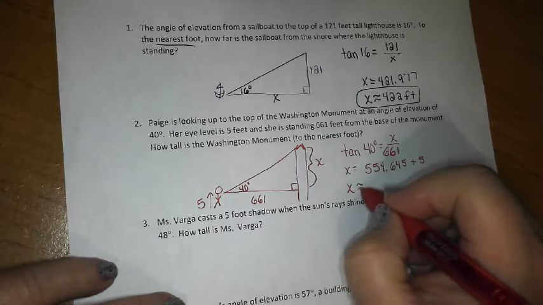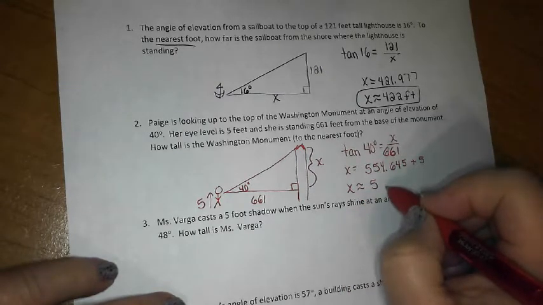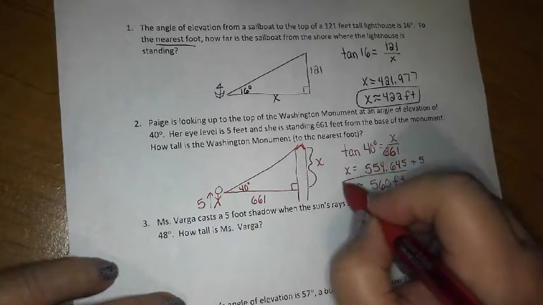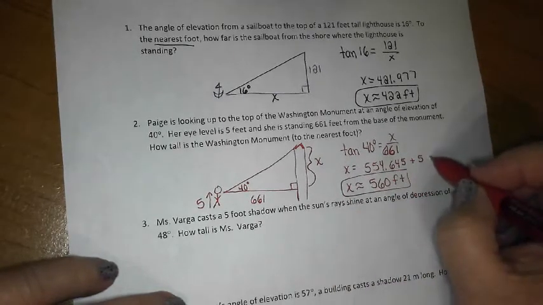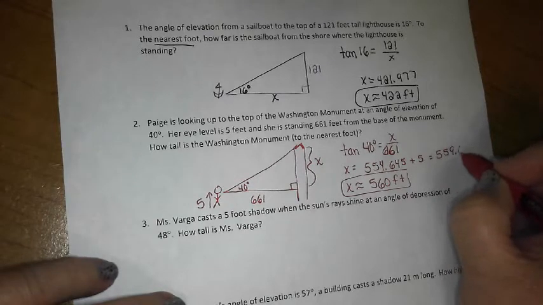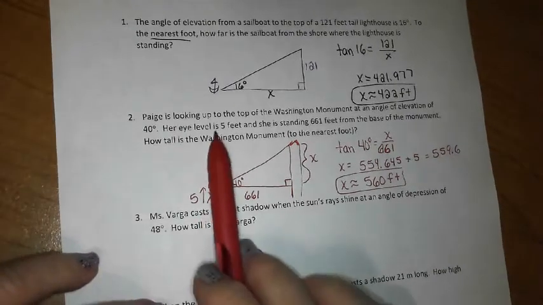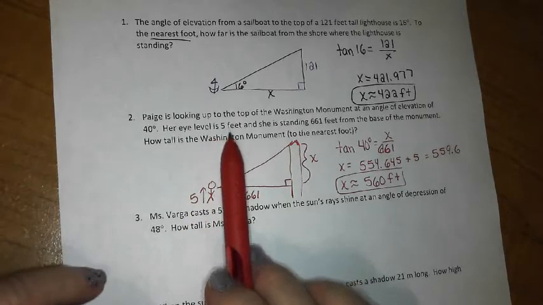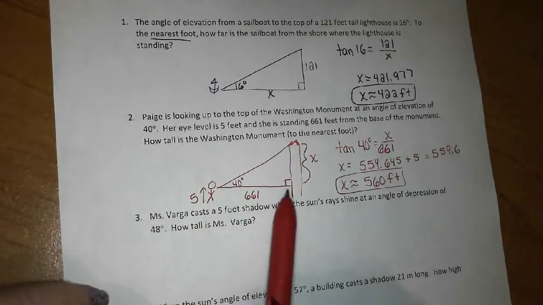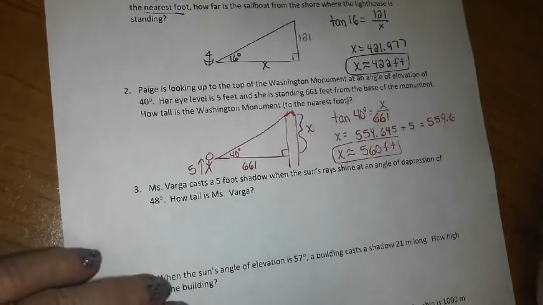So we're going to round that up to 560 feet, because this became 559.6, which rounds up. So this is really important. When they give you these, that someone has an eye level of something, you have to add that on at the very end to the height of whatever you're trying to find.